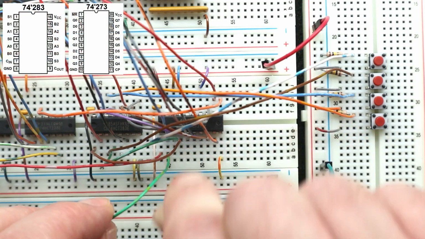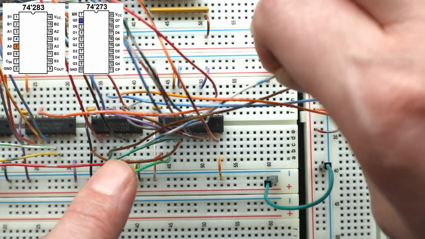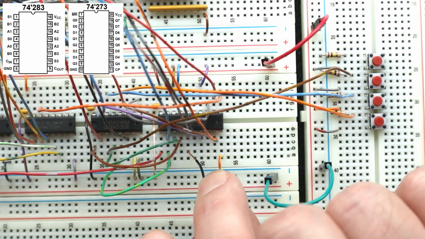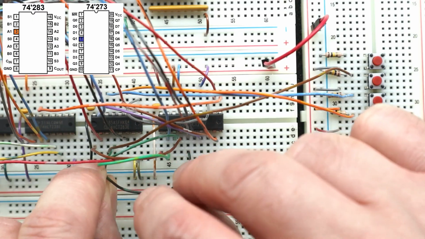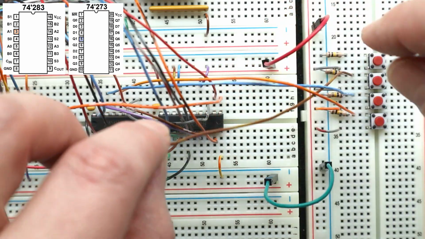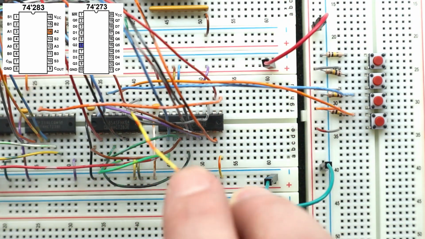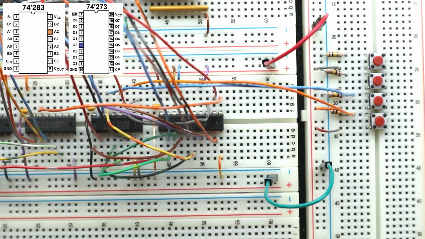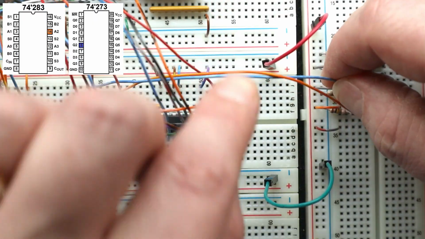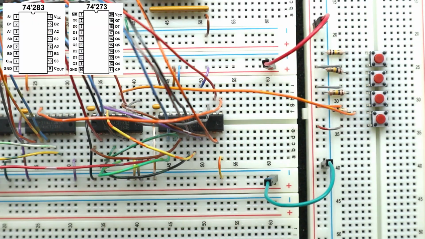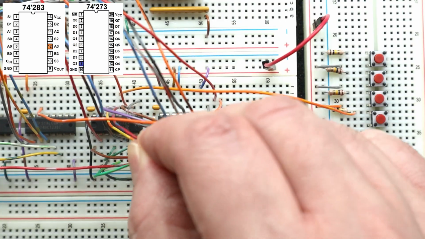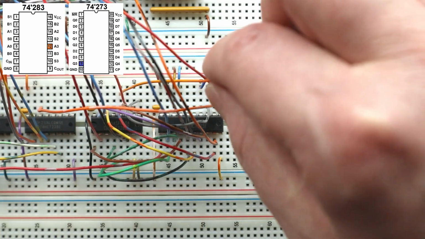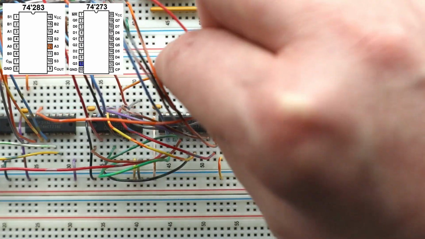Now I'll replace the outputs from all 4 switches with outputs from the register IC. Bit 0, one, two, and 3.